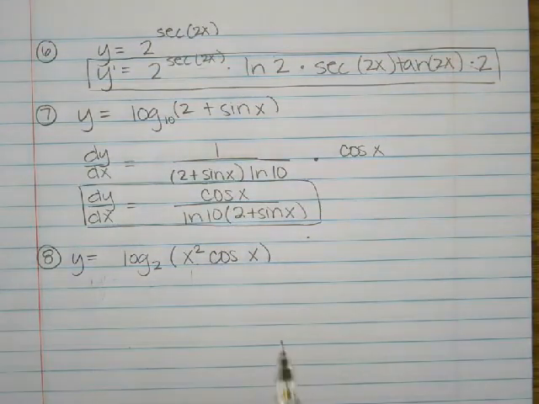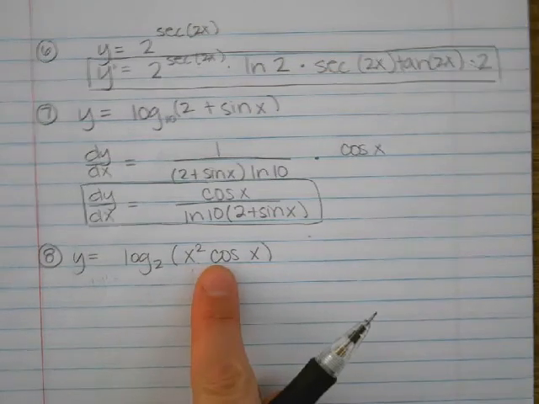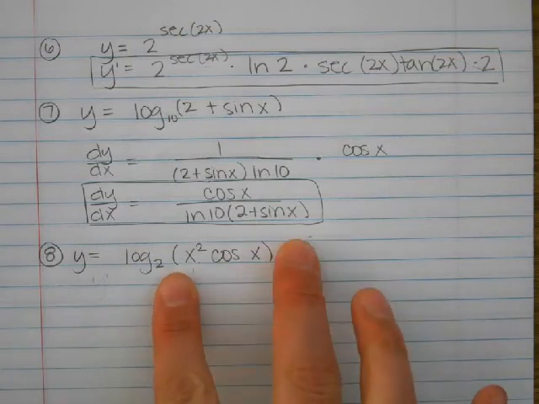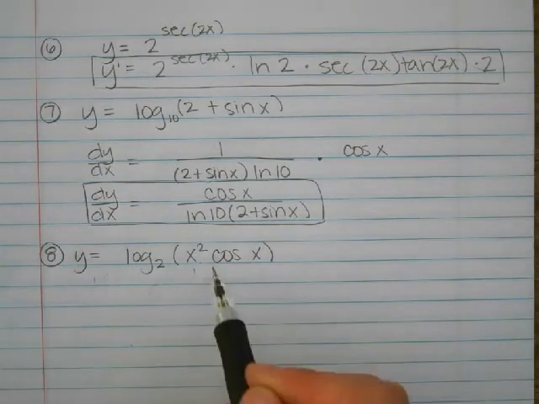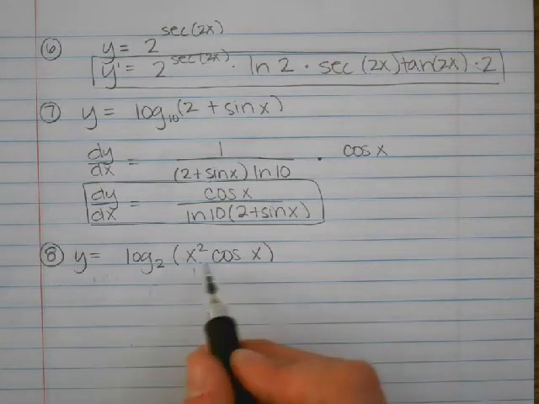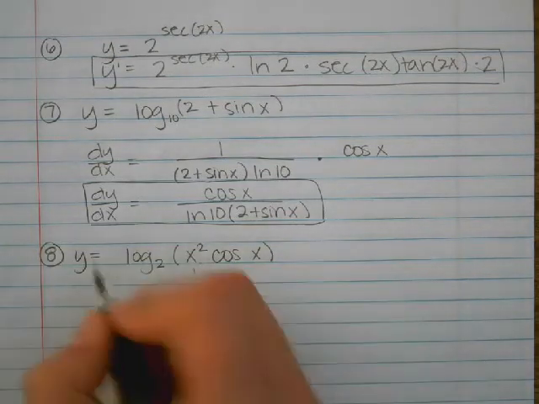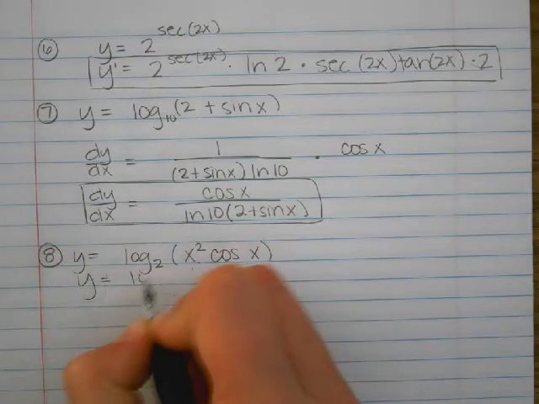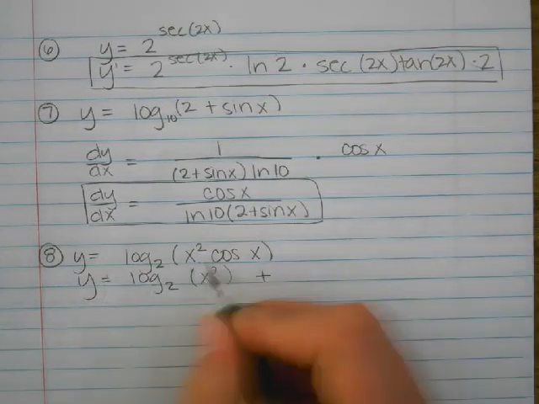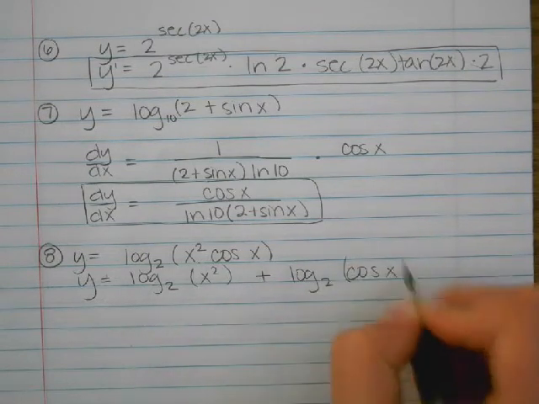So, there's a couple ways you could do this problem to make your life a little bit easier, since you can see that these two things are being multiplied together. We want to use our property of logs and kind of split them apart and separate them. And the reason we're going to do that is because this would have been a chain rule that would have had a product rule as part of it. And we're going to avoid that by splitting them apart now. So I'm going to go ahead and rewrite the original problem as log base 2 of x squared plus, because they're being multiplied, log base 2 of cos x, right here.